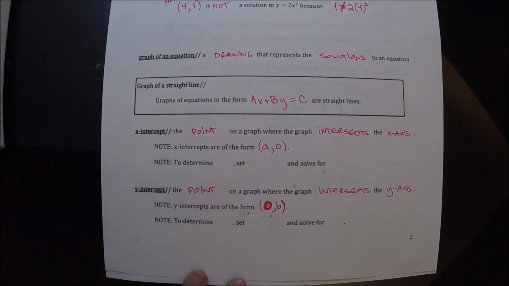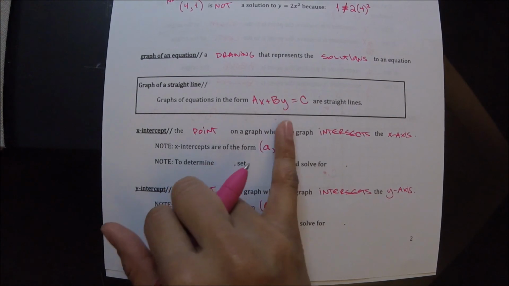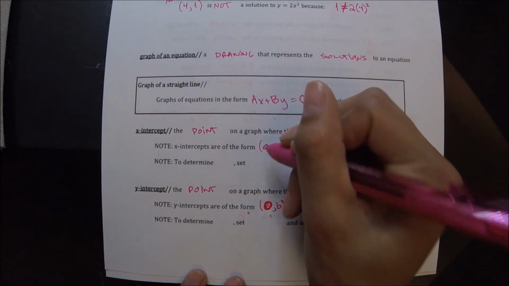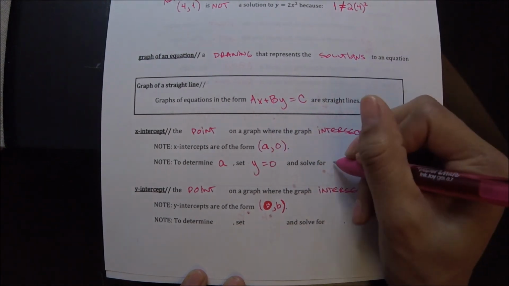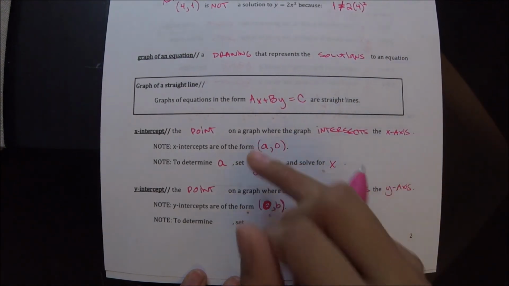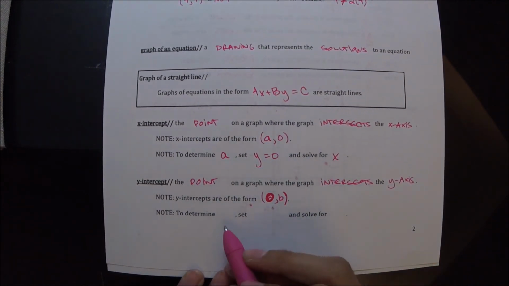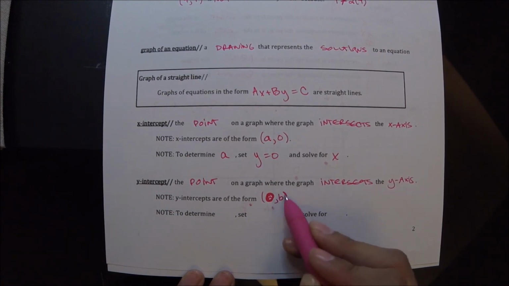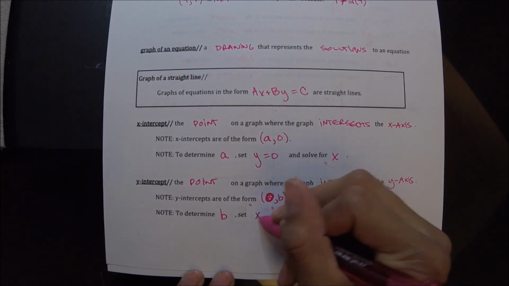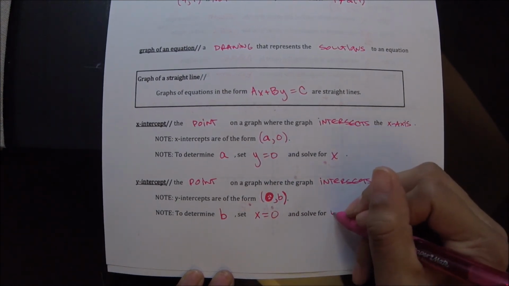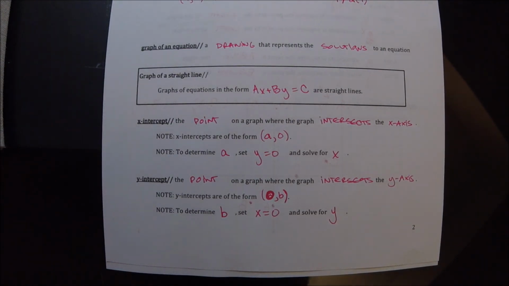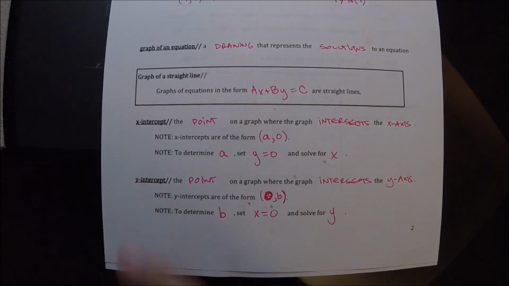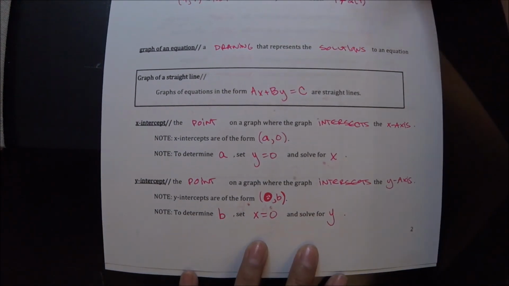Okay. And then how can we find what the x-intercept is? Well, if we already have an equation, to determine the number a, set y equal to 0, because y is supposed to be 0 here, and then you solve for x. Once you have that, that's what the number a is going to be. And then similarly down here, for the y-intercept, we want to find what b is. So to determine b, this time you would set x equal to 0, because we want x to be 0, and then solve for y. So in summary, to find the x-intercept, set y equal to 0. To find the y-intercept, set x equal to 0. So let's do that on the next page, the top of page 3.